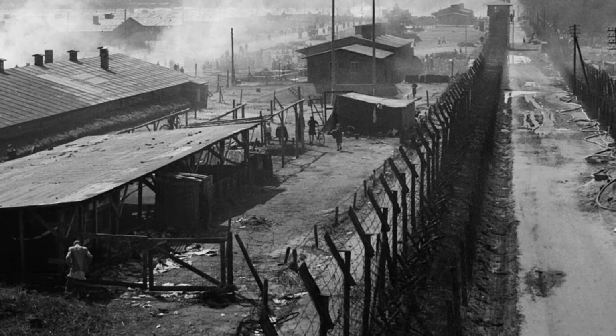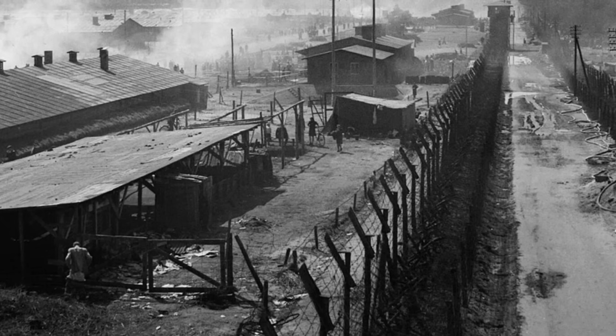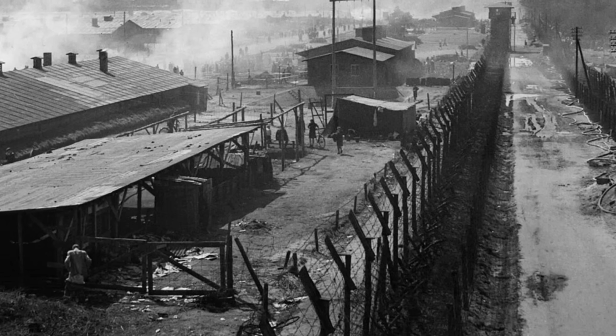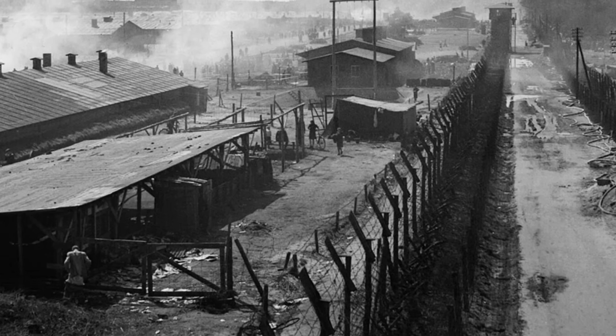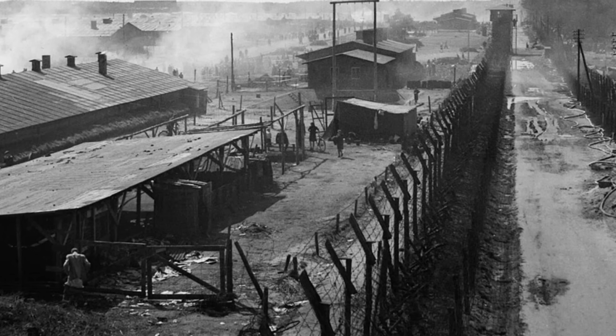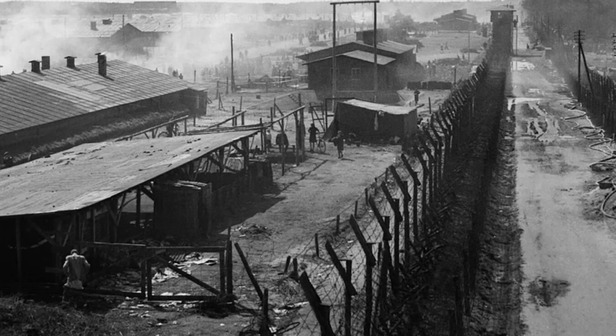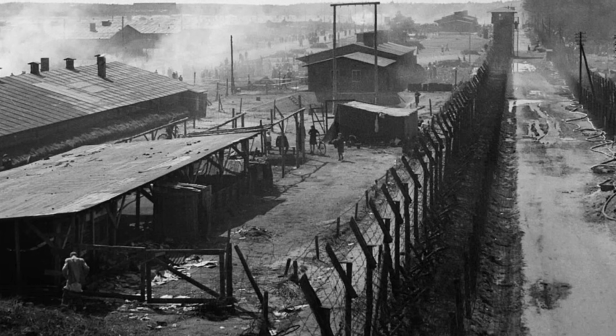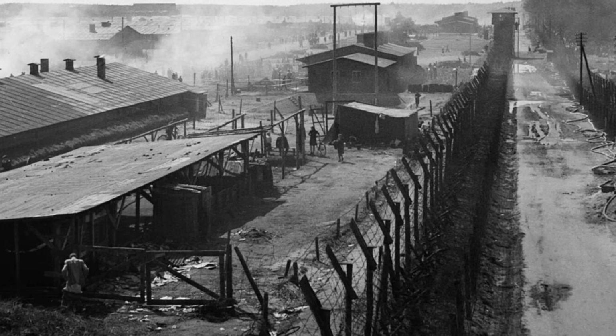The work was brutal beyond description. Prisoners worked in freezing mud, in inadequate clothing, with insufficient food, under constant SS and capo beatings, draining and grading the land that would become their own prison. Tens of thousands of them died doing it. The ground they prepared became the foundation for one of the most methodically designed killing sites in human history.